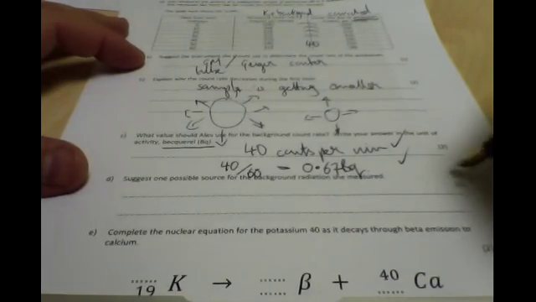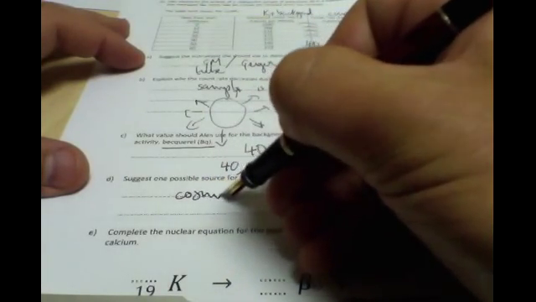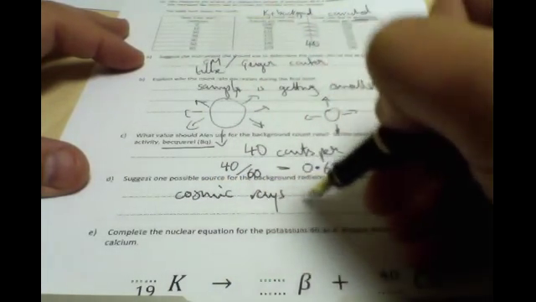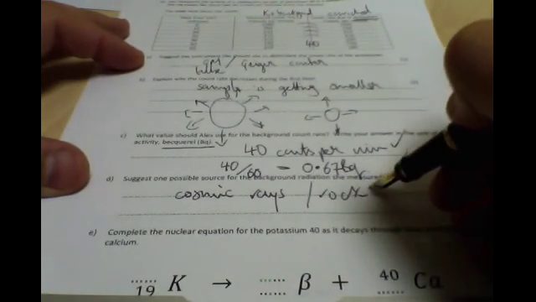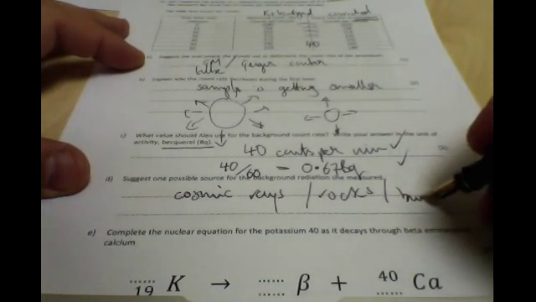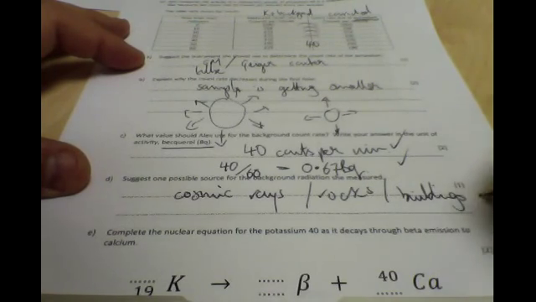What source of the background? Well, you just know this. Say cosmic rays, rocks in the earth, buildings, etc.